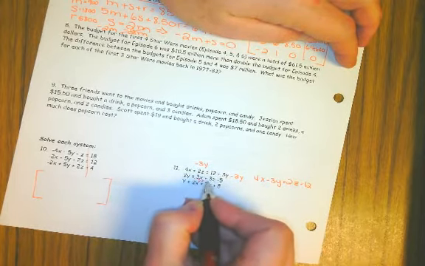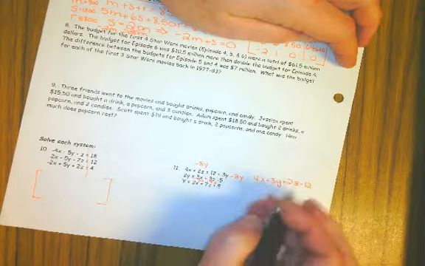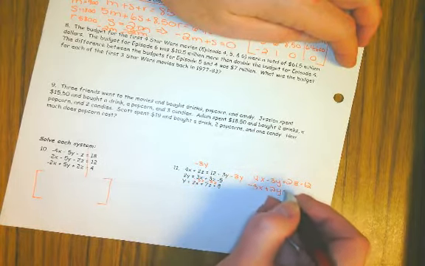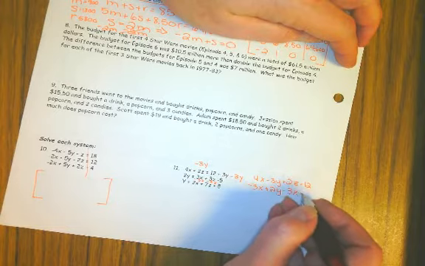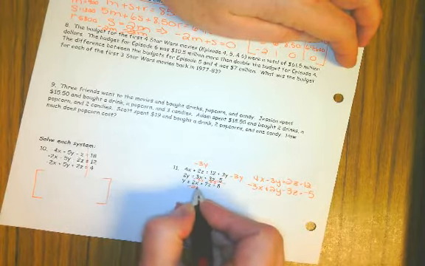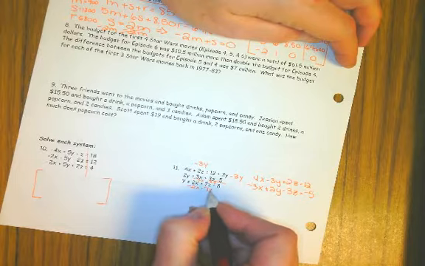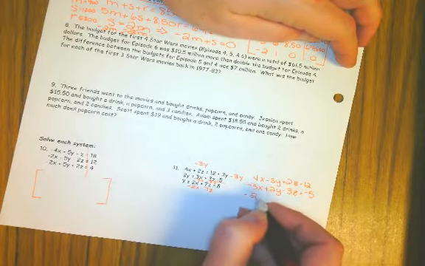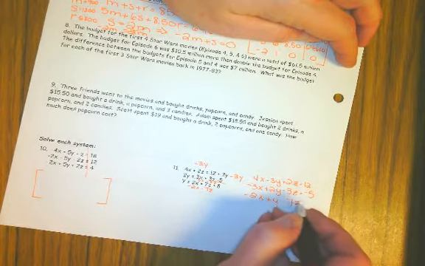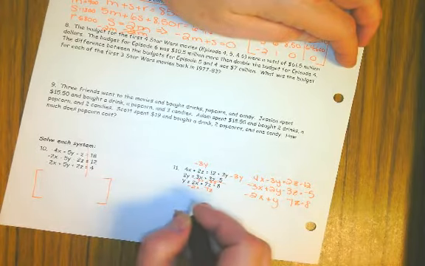For this one I got to subtract everything over. So that gives me negative 3x, again alphabetical, plus 2y minus 3z equals negative 5. And again, this one, I'm going to subtract everything over. Again, alphabetical, the x will go first, so negative 2x plus y minus 7z equals 8.